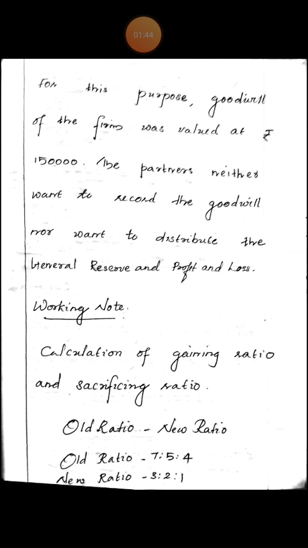Amount of general reserve and profit and loss account will be shown in the balance sheet of the reconstituted firm as it is not shared by the partners. In this question, the amount of general reserve and profit and loss account will be shown in the balance sheet of the reconstituted firm because the partners are not ready to distribute the general reserve and profit and loss.